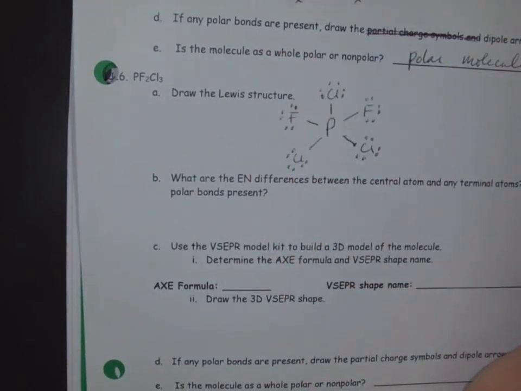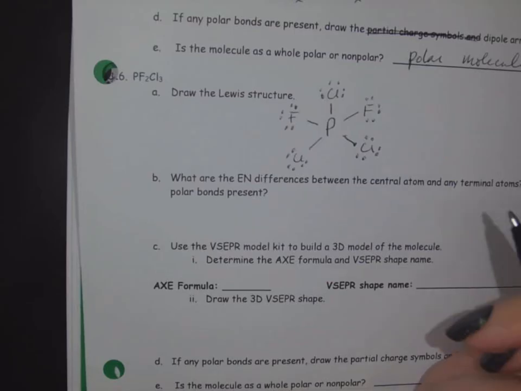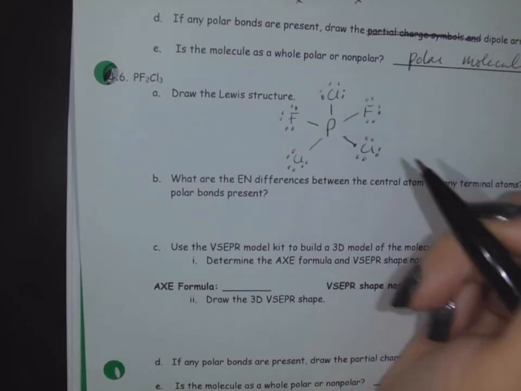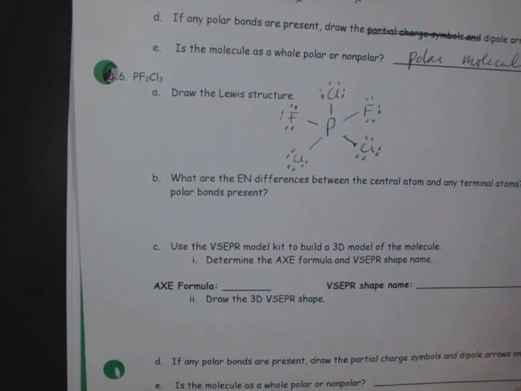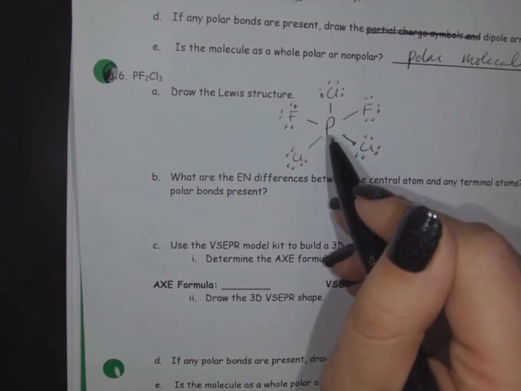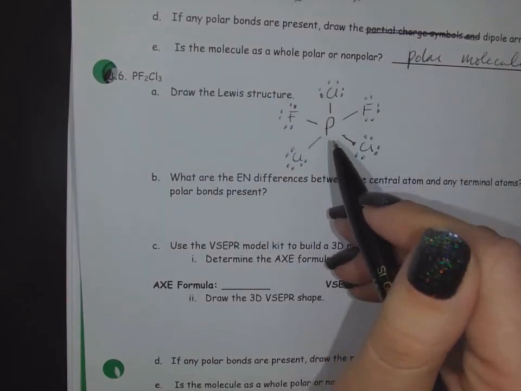Okay, now our center, phosphorus. Phosphorus has 5. Yep, 5. And how many have I drawn? 1, 2, 3, 4, 5. So I don't need to add any more. This is an expanded octet, but that's okay because all of the atoms have a formal charge of 0.